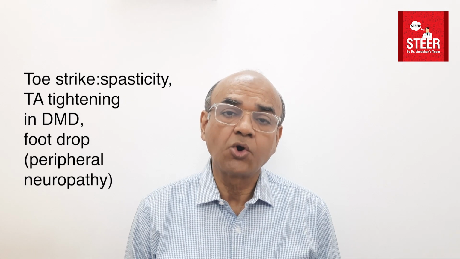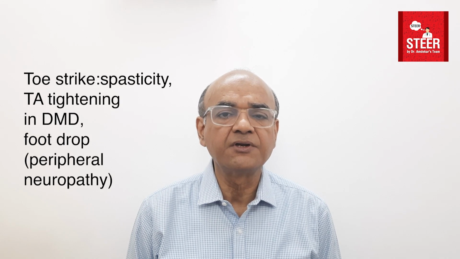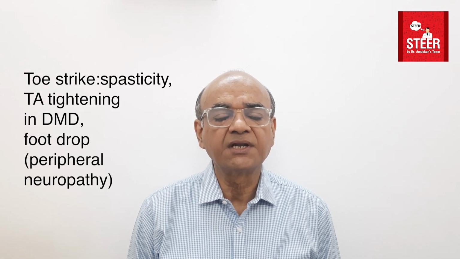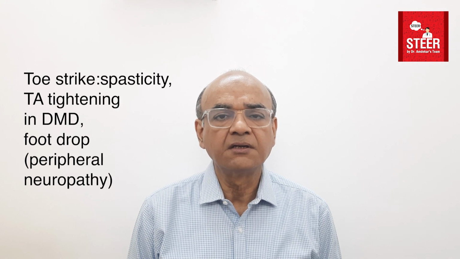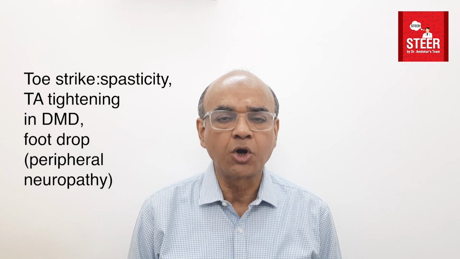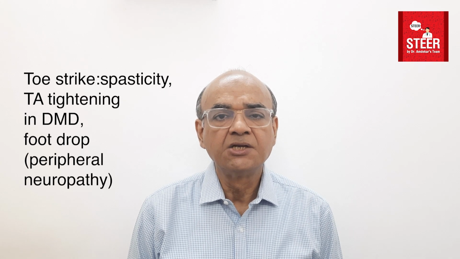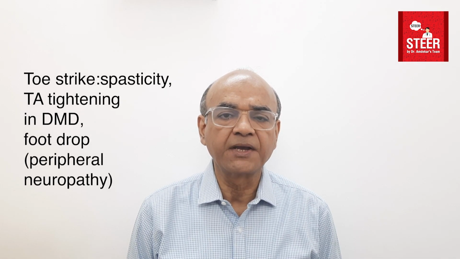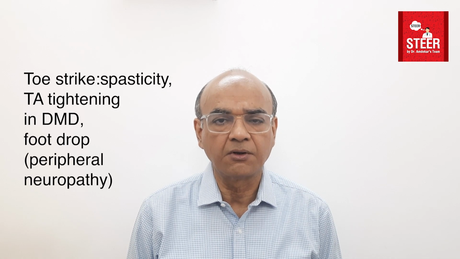Toe strike is also seen in foot drop, which is a peripheral neuropathy, and here we classically see a high stepping gait where the lower limb is brought higher at the level of the knee by flexing the knee so that the foot drop can clear the ground, and then the foot is brought heavily on the ground.